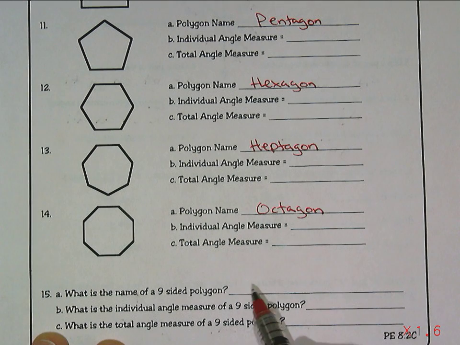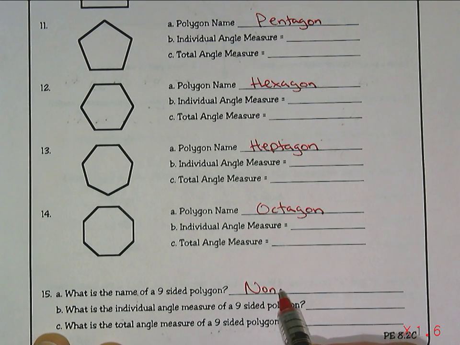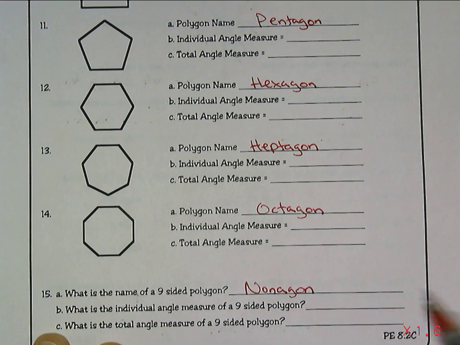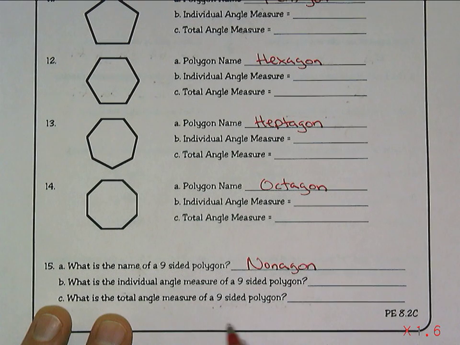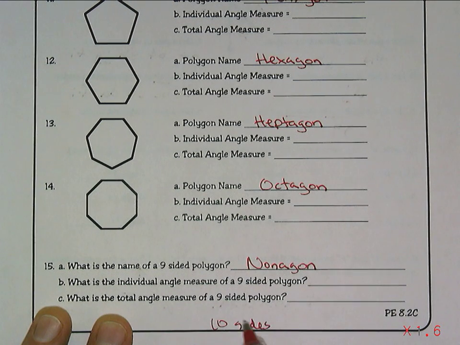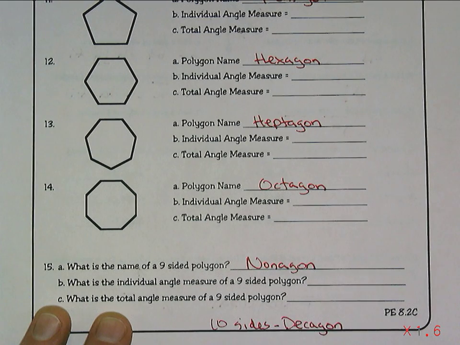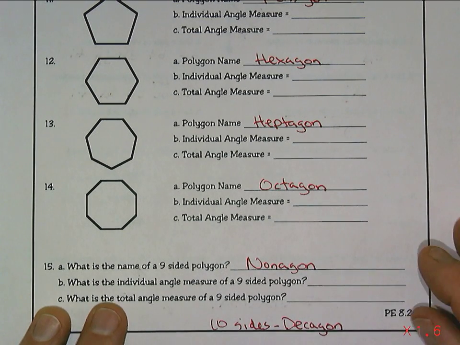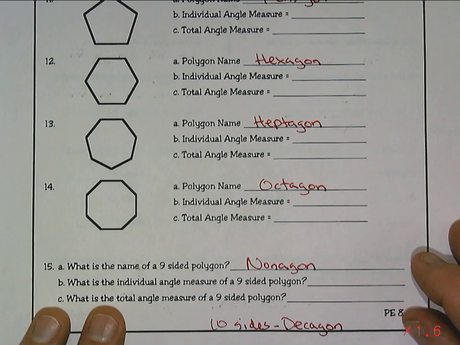When we get up to 9 sides, there's several names for this one, but we're going to use the more common name, nonagon. And if we were talking about 10 sides, this is really what we should know, a decagon. There's lots of other multiple-sided shapes, but after 10 sides, we pretty much just say how many sides it has. There are names for them, but they're not as well known. But these are more common shapes that you see in the real world anyway.